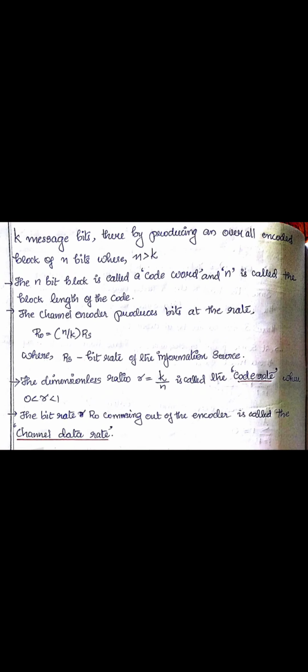Then we produce n bits, and this n-bit block is called a code word. The output of the encoder is the n-bit code word, the input of the encoder is the k-bit block, and the encoder adds n minus k bits. This is very important. The output n is greater than k, because k together with n minus k bits gives the n-bit code word. n is called the length of the code word.